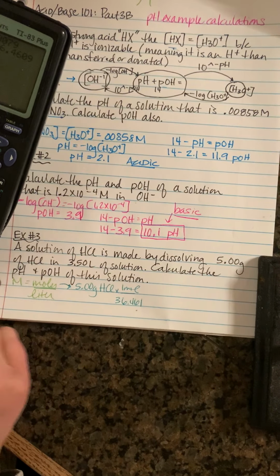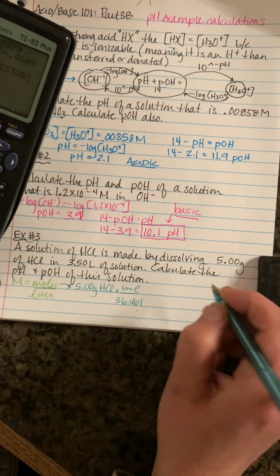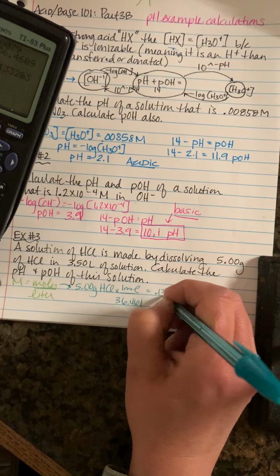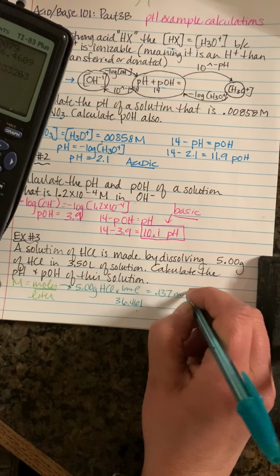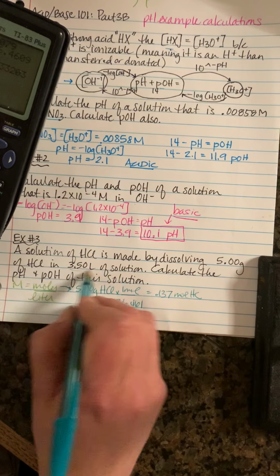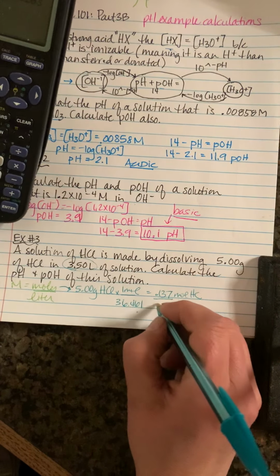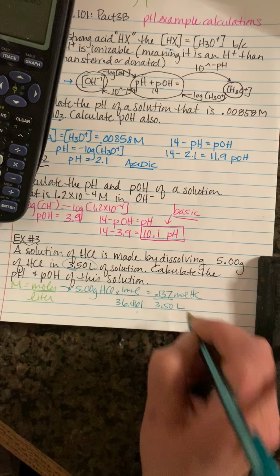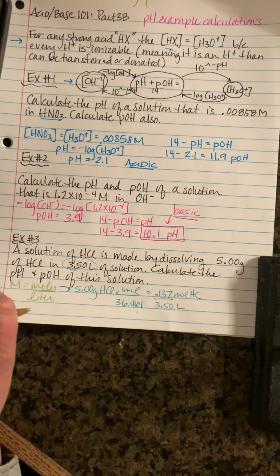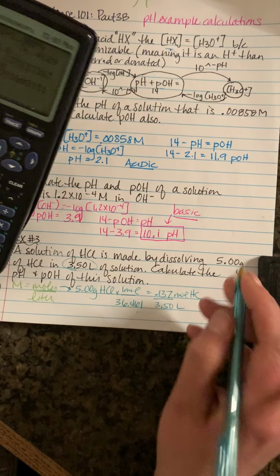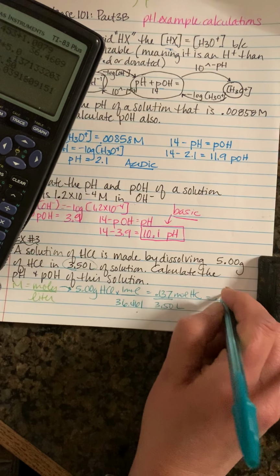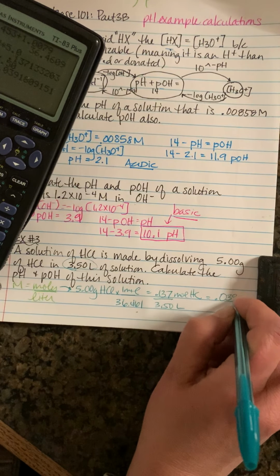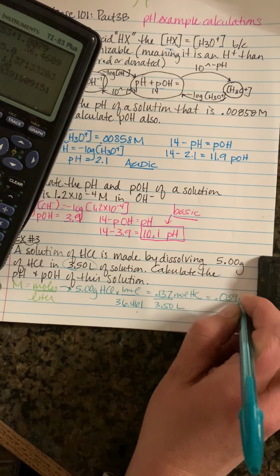We'll invert that and multiply by 5. So we get 0.137 moles of HCl, and we know it's dissolved in a solution volume of 3.50 liters. So we'll divide this by 3.50, and we get 0.0392 molar.